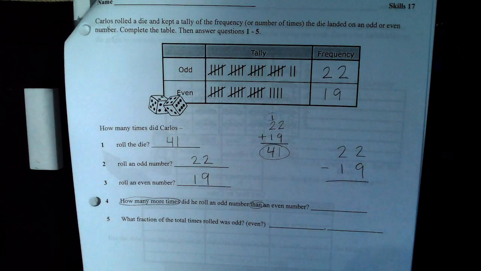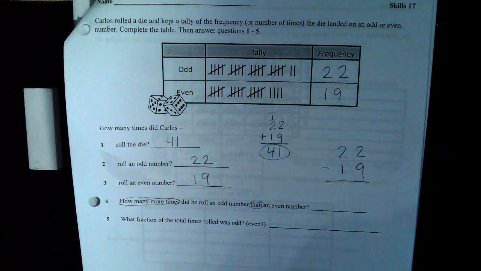I have to borrow. Very good. Violet, take your hand. Kiss your brain. Very good job. You didn't fall for the trick. You can't do 2 minus 9.